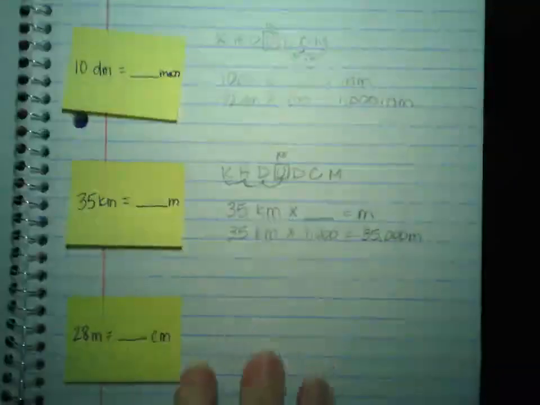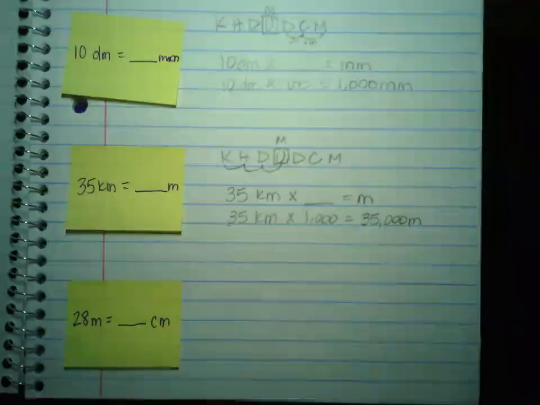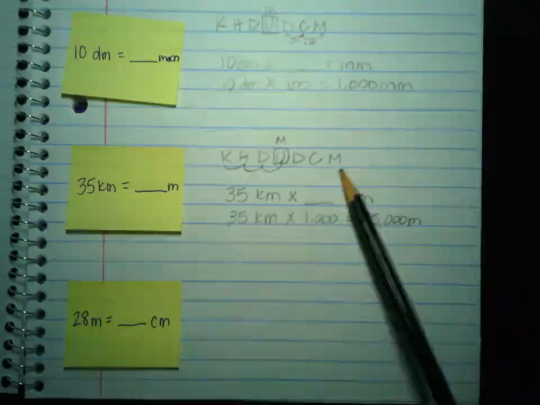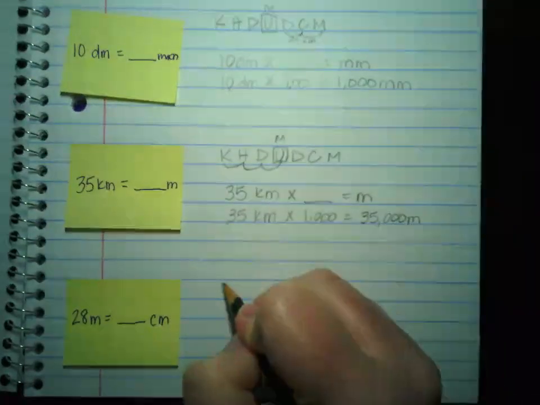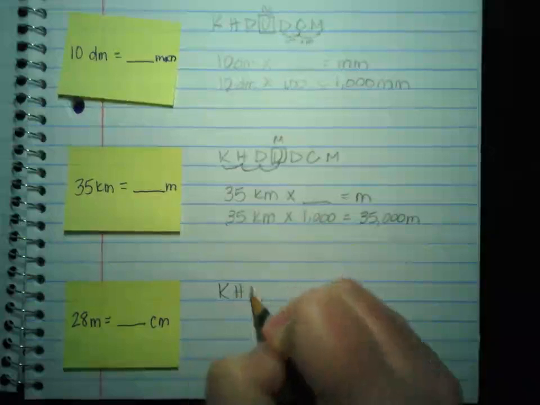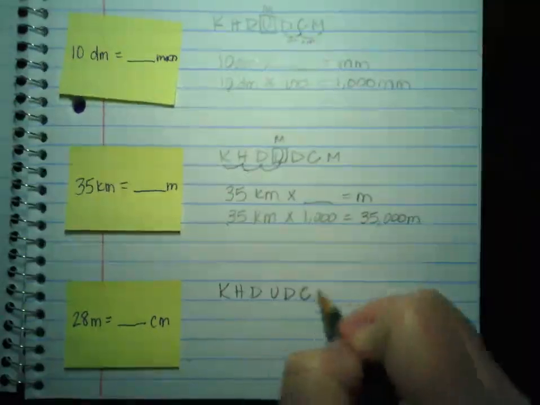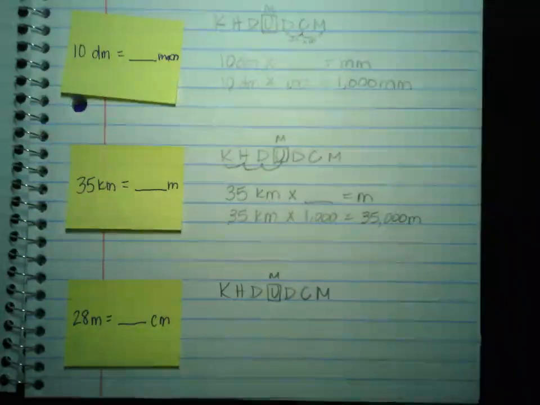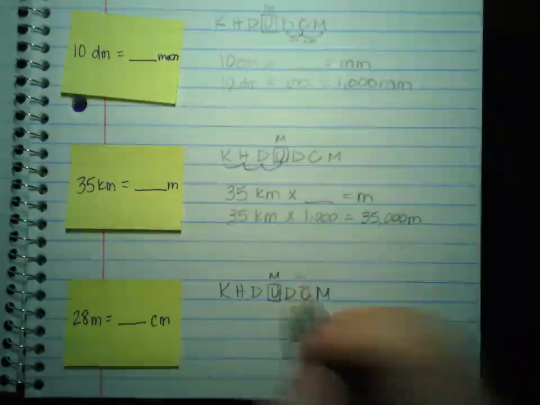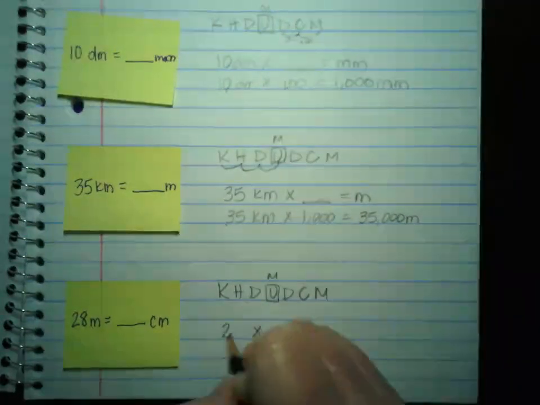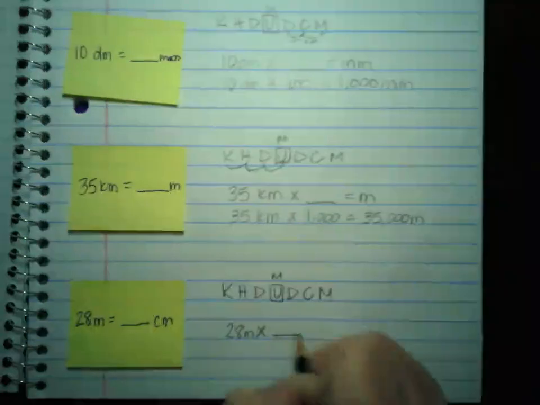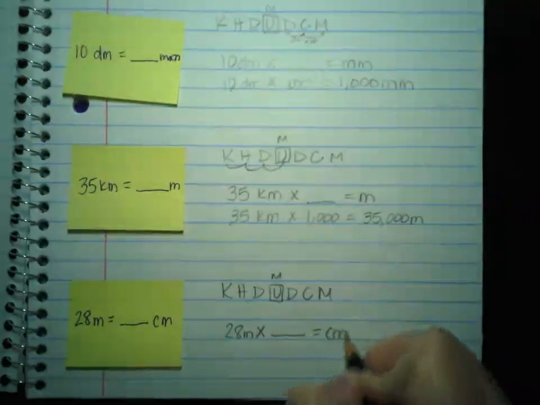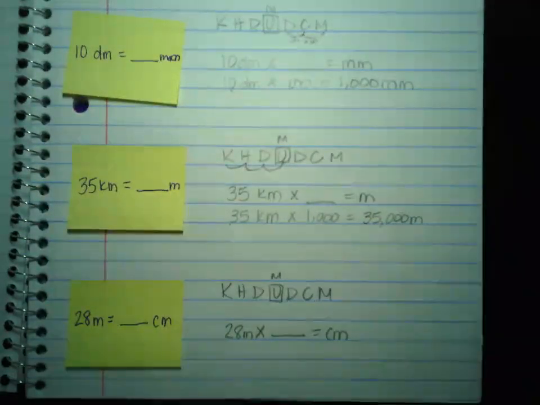Okay, here's our last one. I want you to sort of do it by yourself. First step, what do you do first? Write down your acronym. What's your operation? Multiplication. We're going to multiply it by something to equal your centimeters.